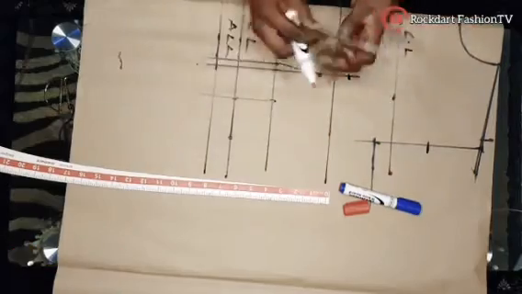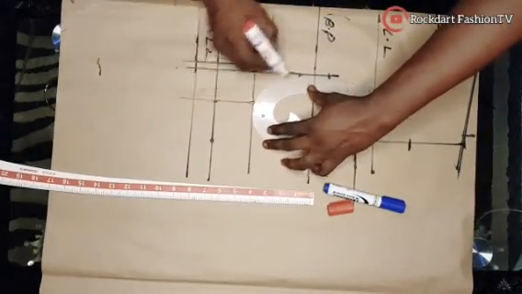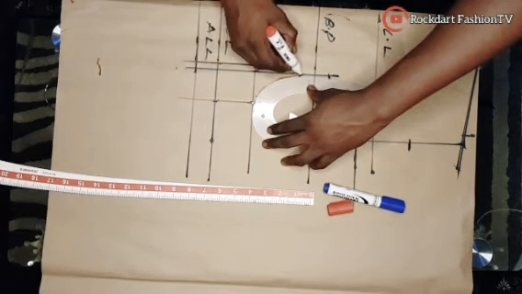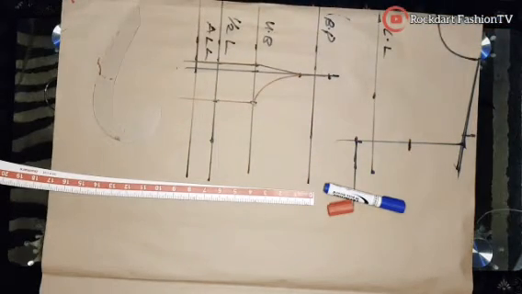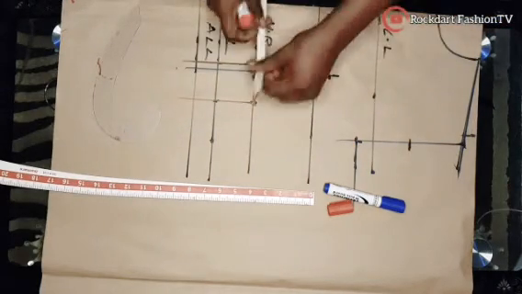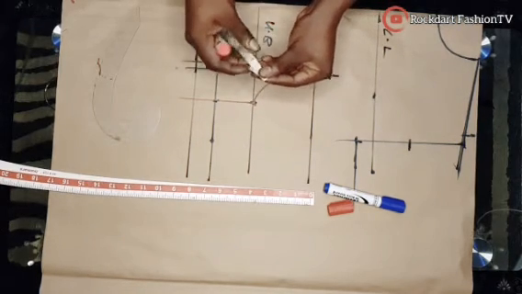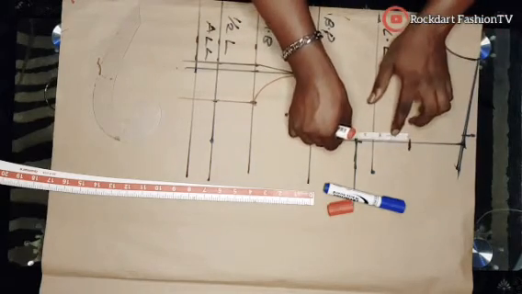Now with my armhole, check here and here. Now whatever we get here, we divide it by 2. That's what we use for armhole.